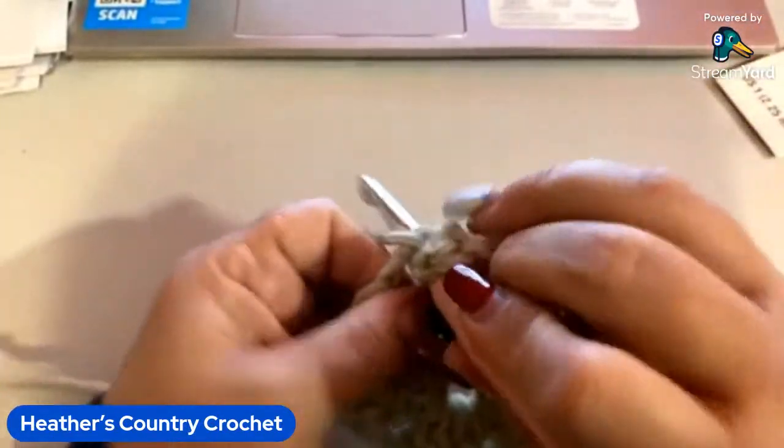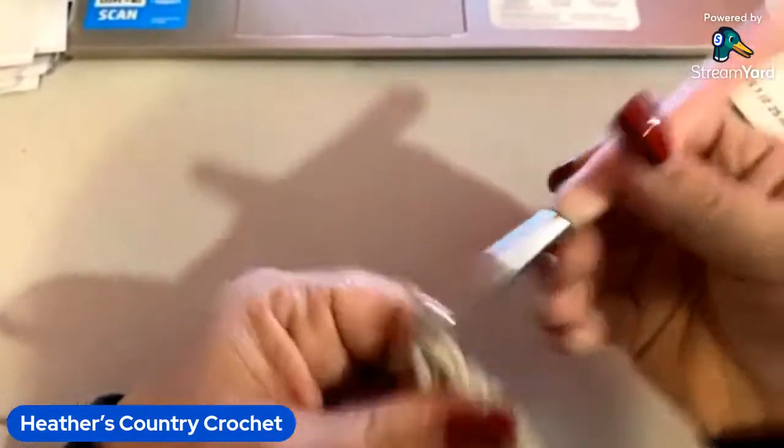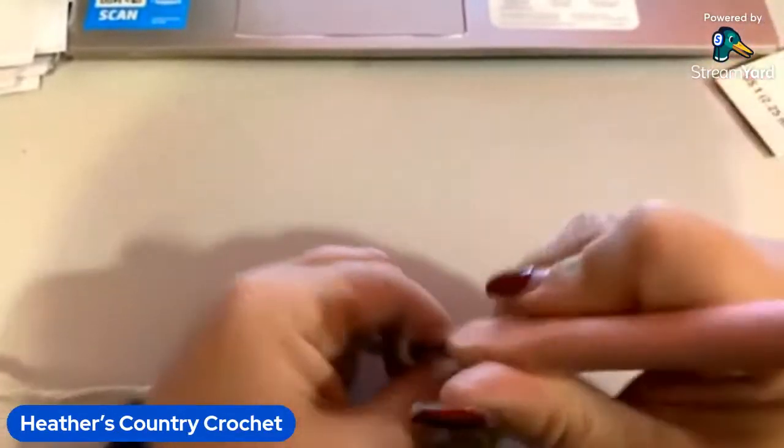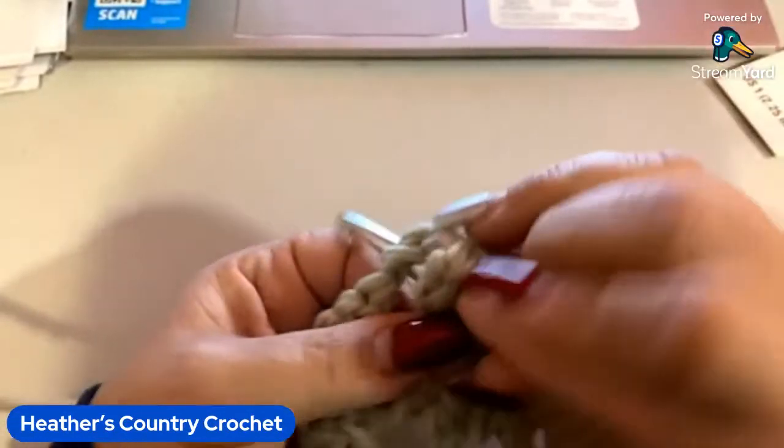So now we're going to double crochet, chain 2, and double crochet.